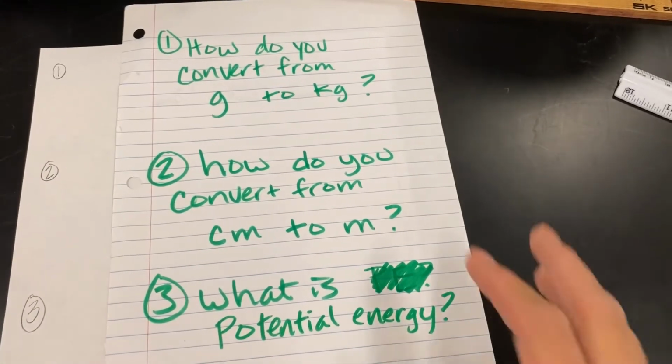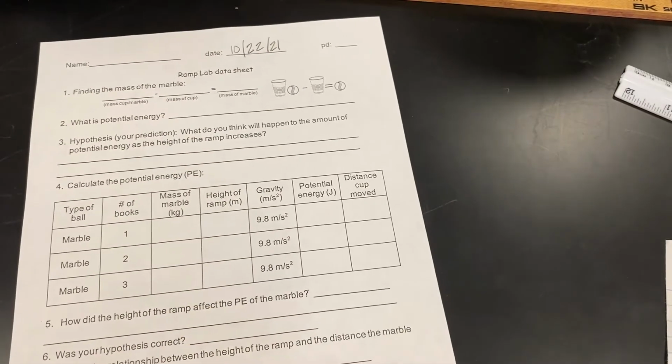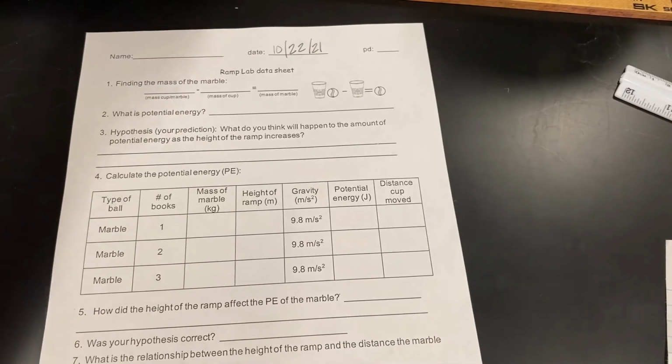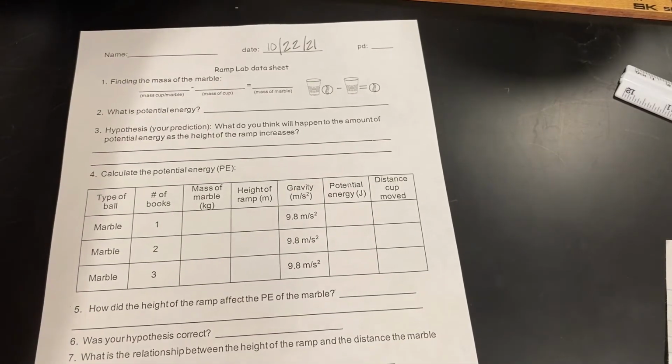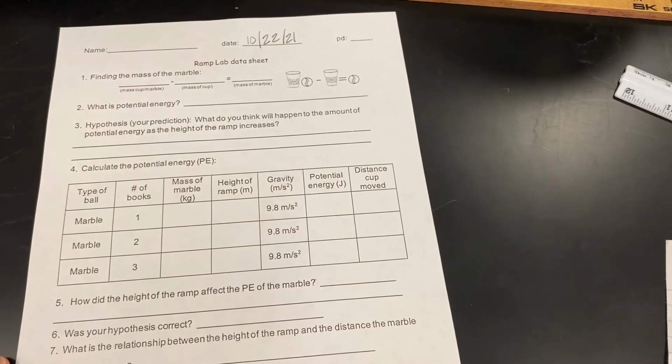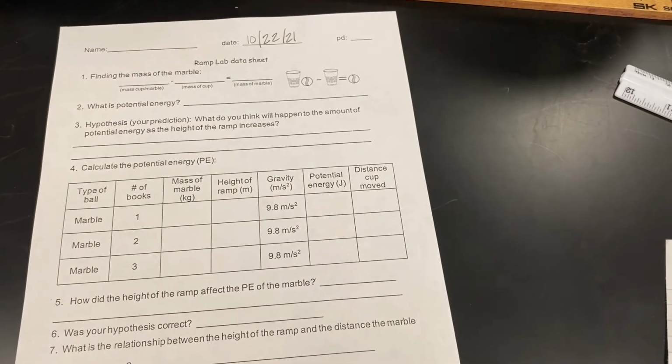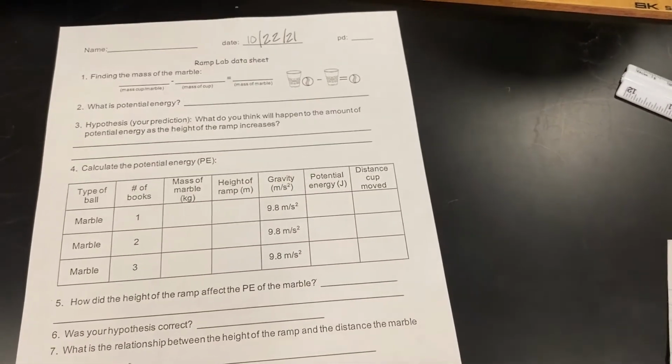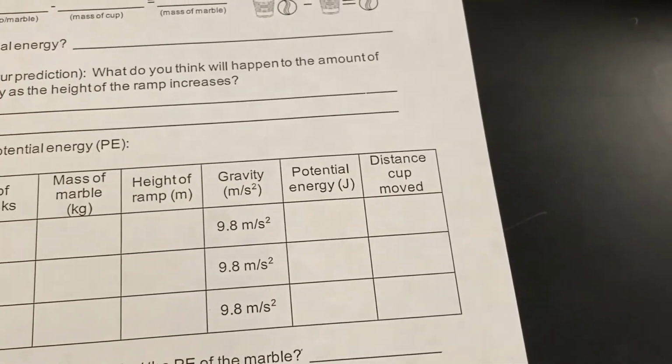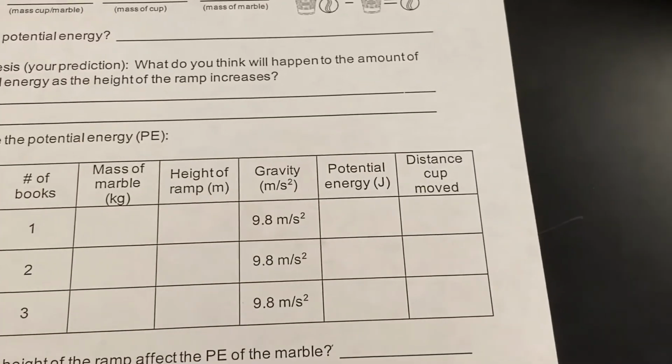So once you've answered those questions, your answer should be here. If you'll turn your paper over, we're going to make some adjustments to our paper. Okay.